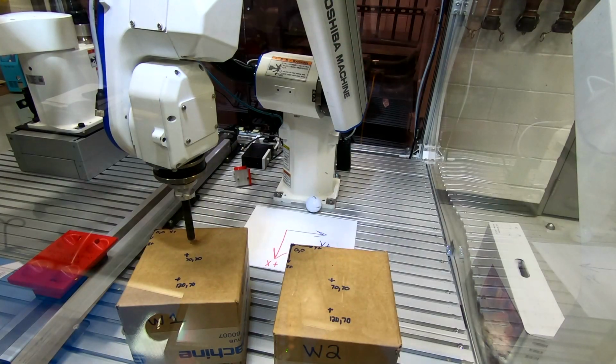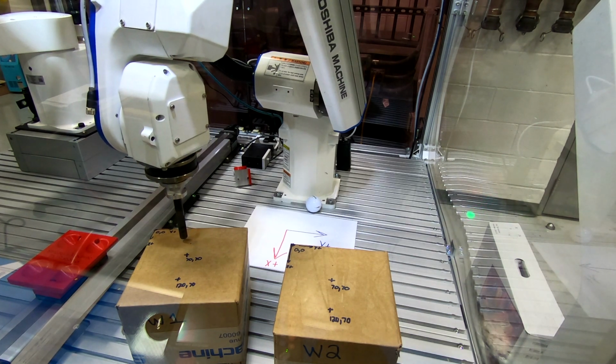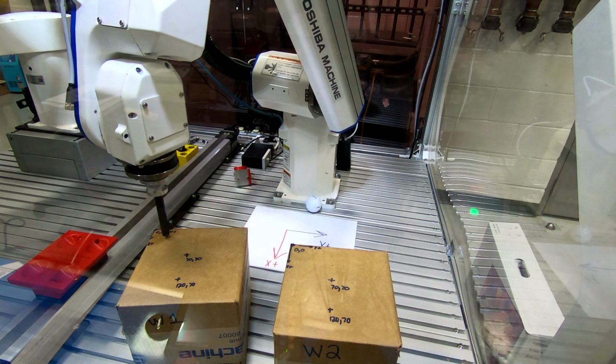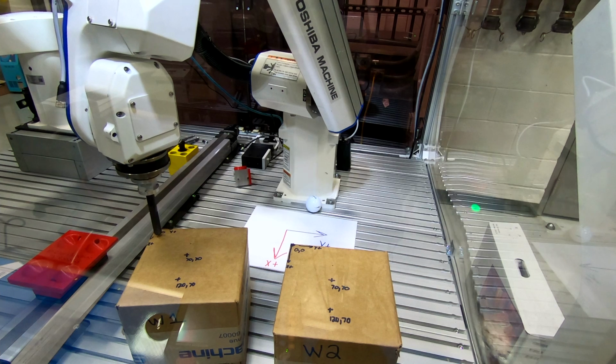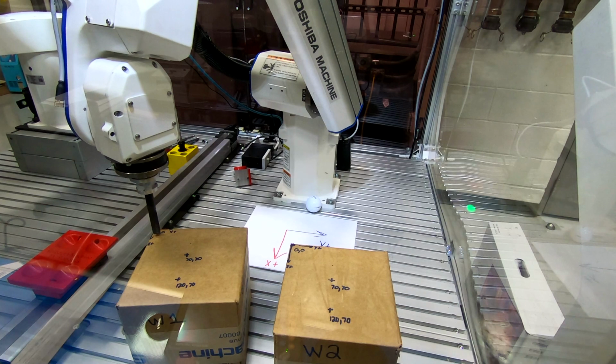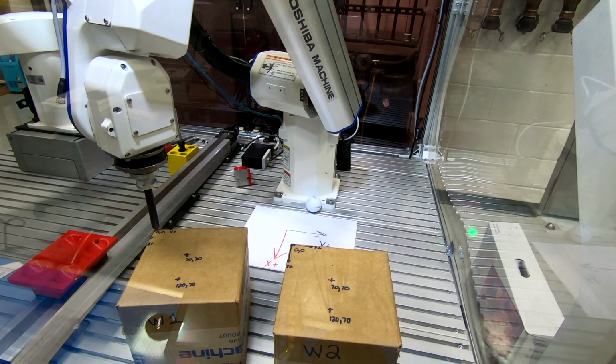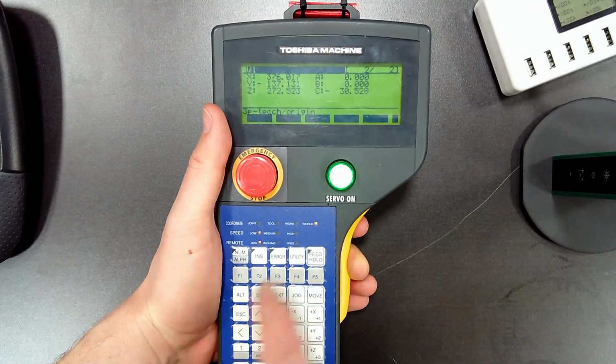We're going to jog the robot to the origin. Once we're aligned, we're going to press the execute button. So we're aligned at the origin, we're going to press execute.